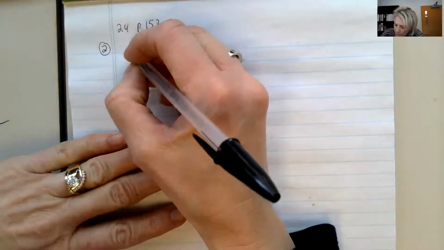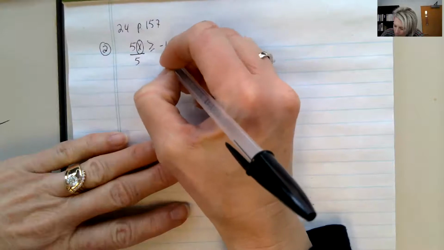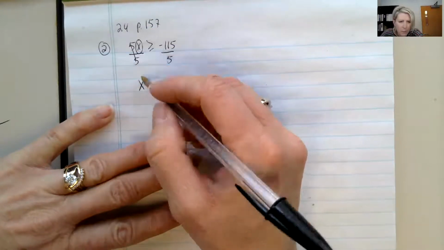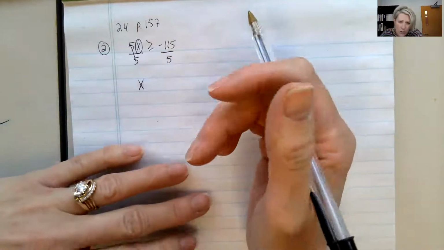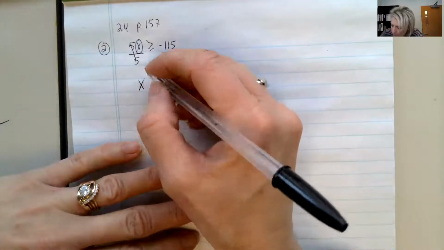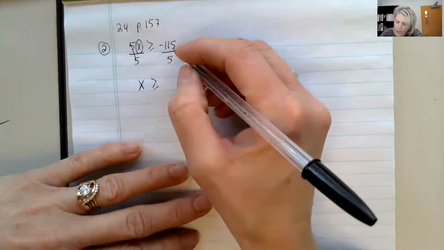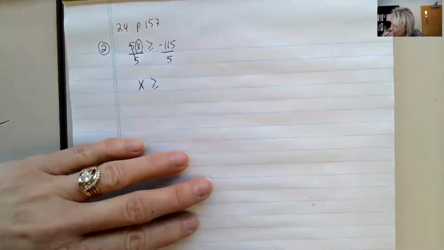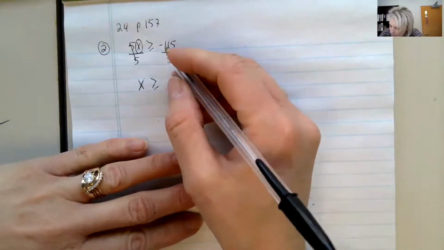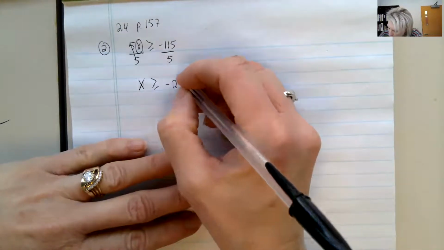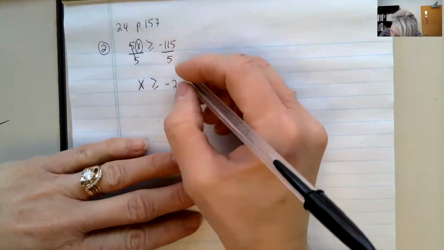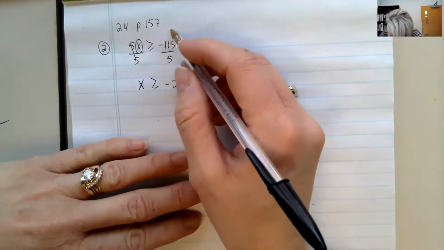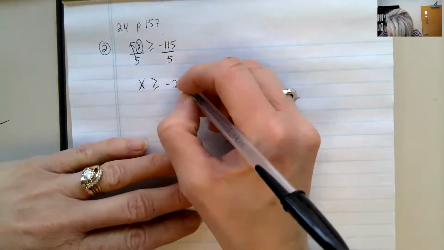So I'm going to divide by 5 to solve for x. And because I'm dividing by a positive, I don't have to worry about flipping my symbol at all. So it's x is greater than or equal to negative 115 divided by 5, which on a calculator is negative 23.